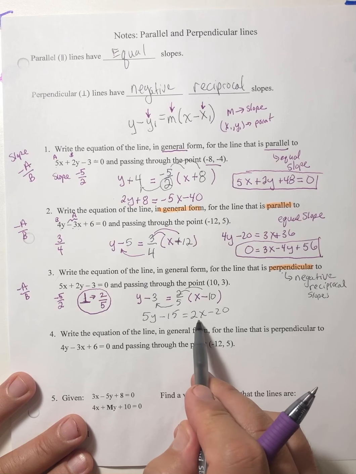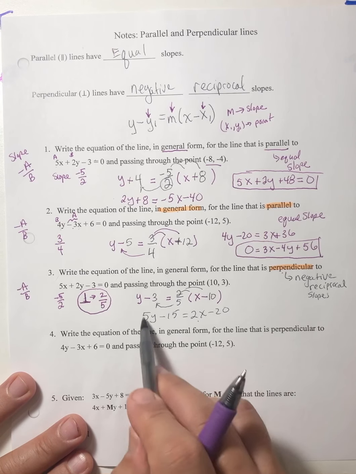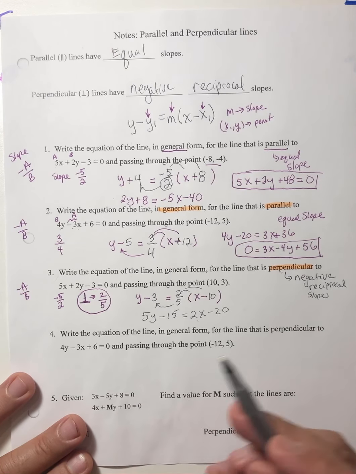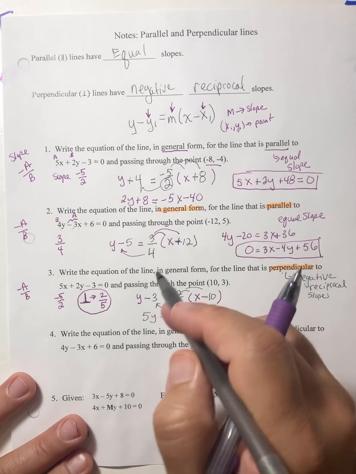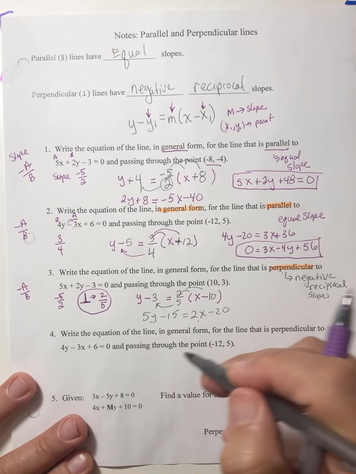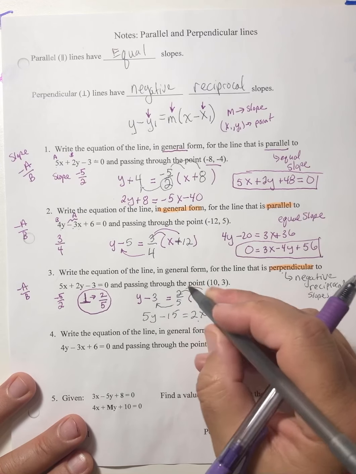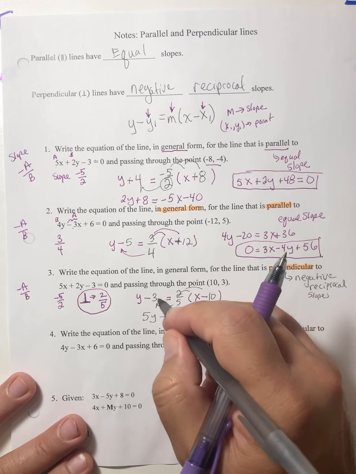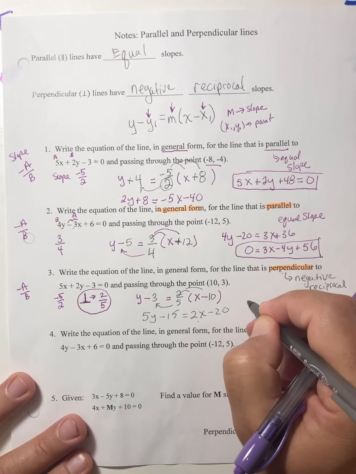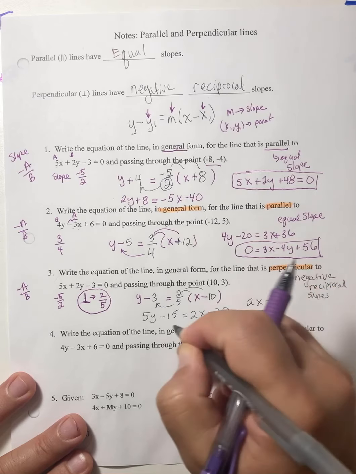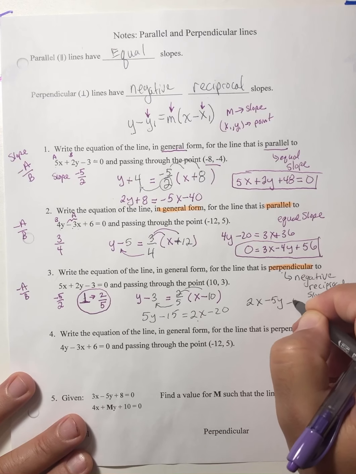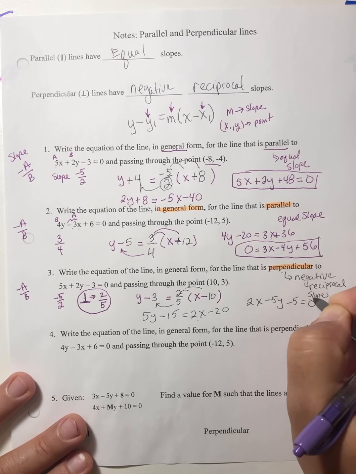Again, I'm going to keep the x's positive, so I'm going to bring all this to the right. I just like to keep the x's positive. It doesn't matter which side you put it on, as long as it says equals 0, we're fine. So I'm going to subtract the 5y, add the 15. So I have 2x minus the 5y, adding 15 gives us a negative 5 equals 0.